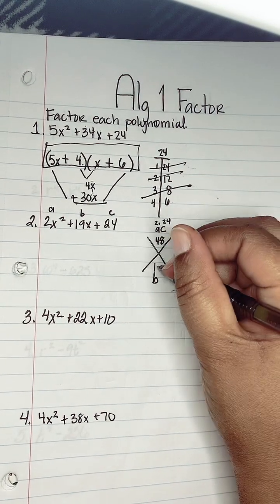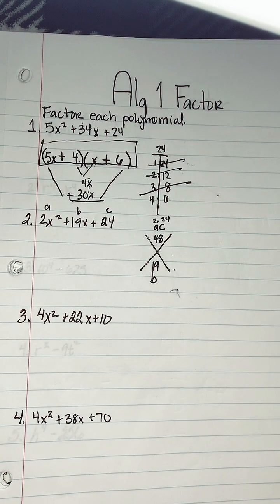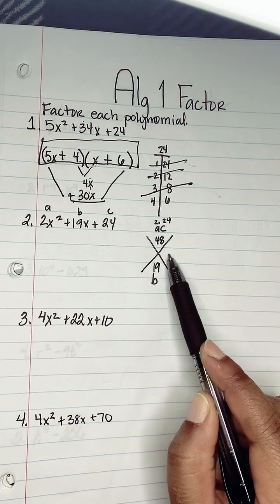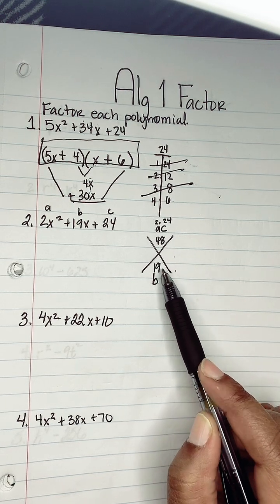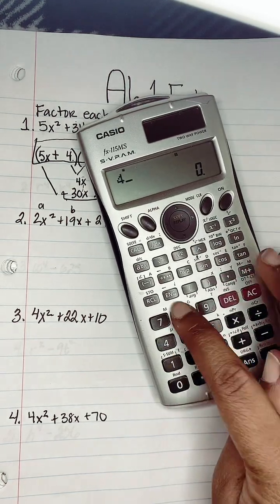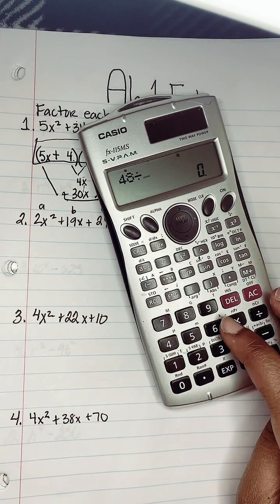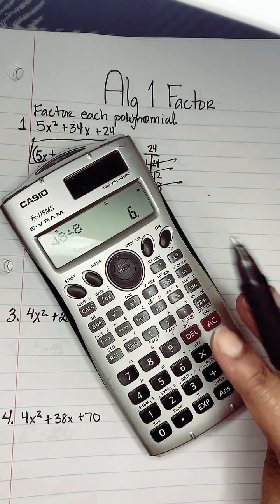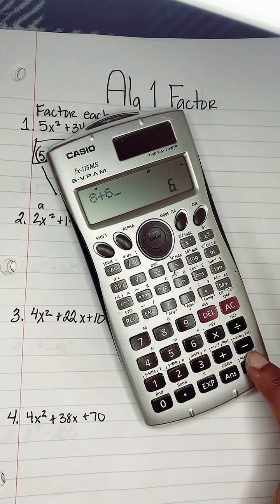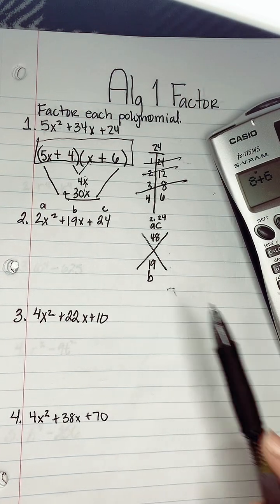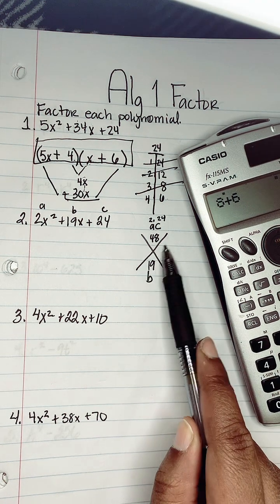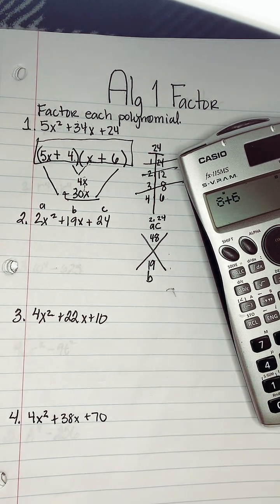And then my B is 19. So I asked myself, what times what can give me 48 but add to 19? Well, 48, I think it's 8 and 6. Well, 8 plus 6 gives me 14, which is not 19. So that won't work. Does anybody know the pair? What times what gives us 48 but add to 19?